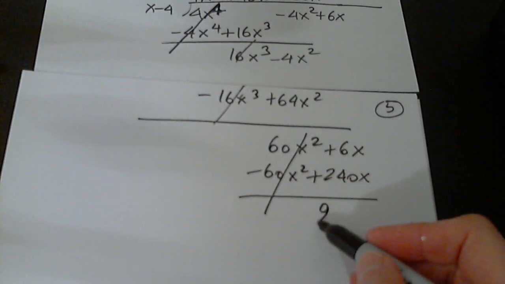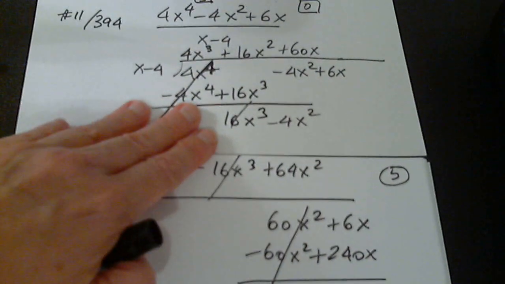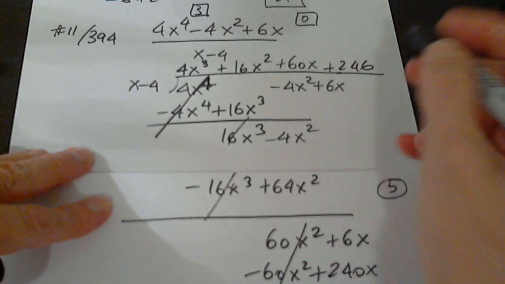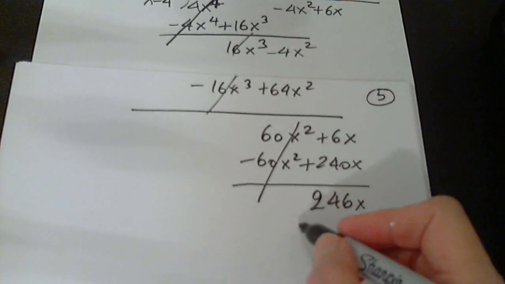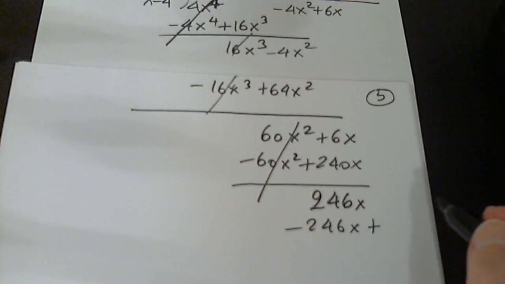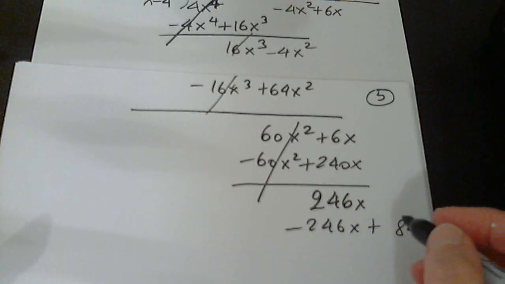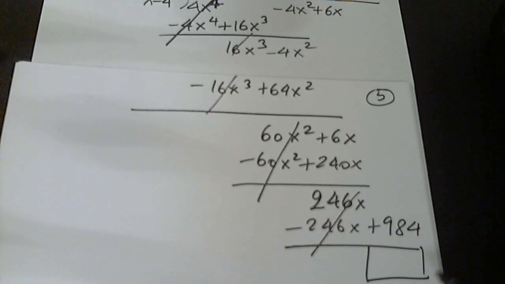Gee whiz. 246x plus 0. So the final term is positive 246. So positive 246x minus 246x. So it's negative and positive now. 8 and 1, 9. We're going to check all this definitely.